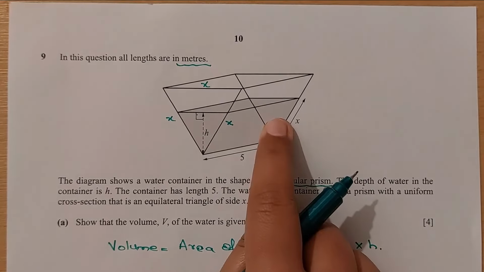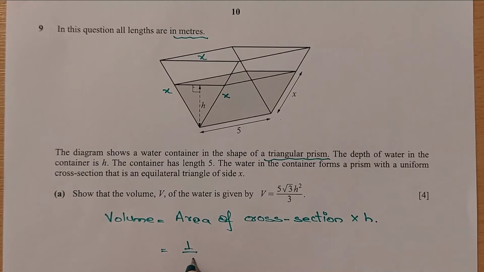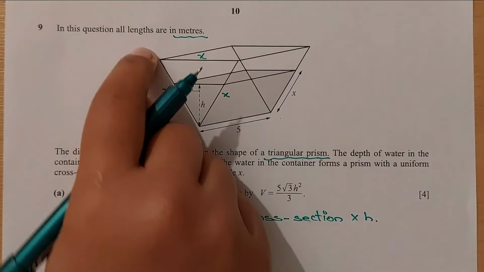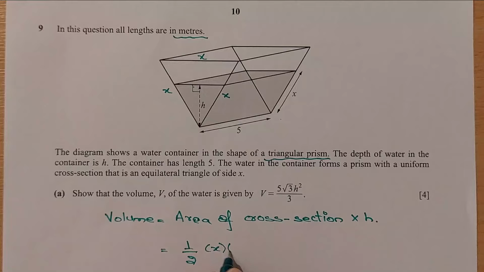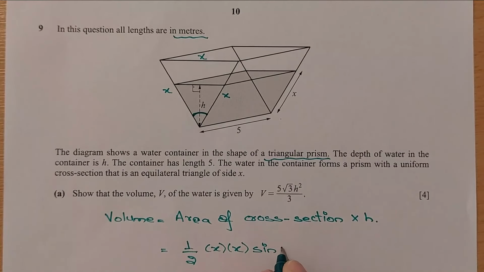The cross section is an equilateral triangle. So the area of the triangle, we know, is half times the 2 sides, x times x, and the sine of the angle between them. This is the angle. For an equilateral triangle, the angle is 60, obviously, all the 3 sides and 3 angles are the same, times 5.